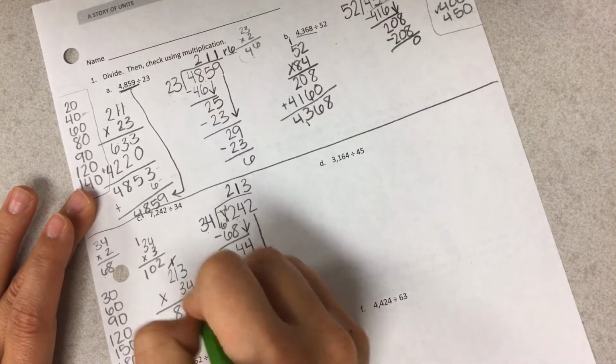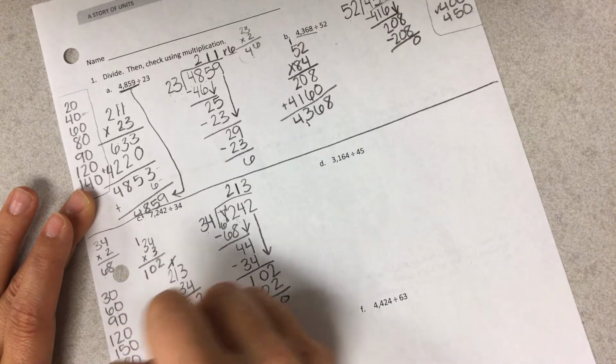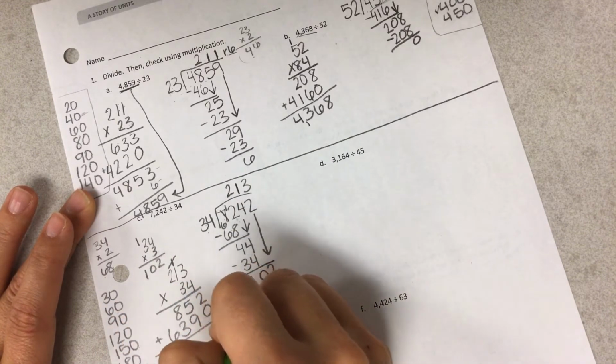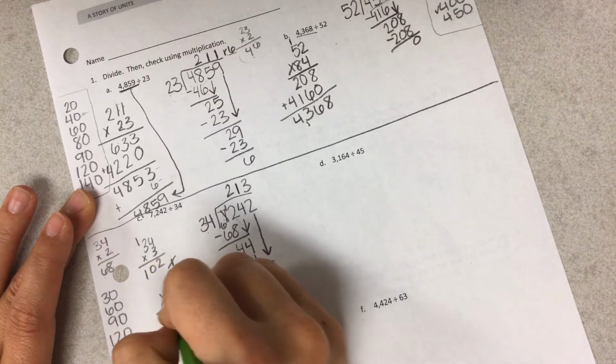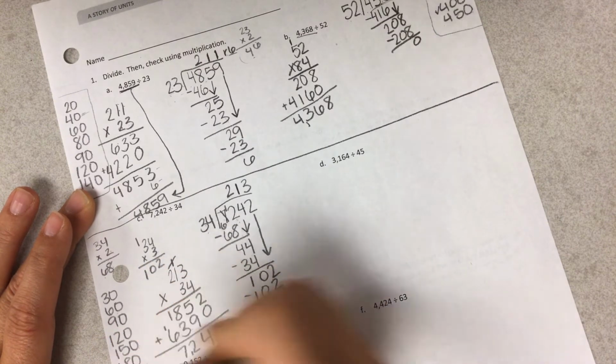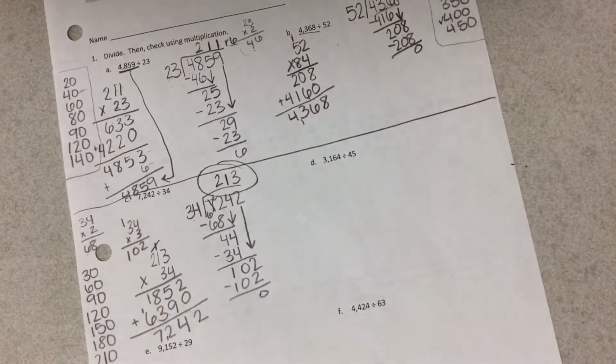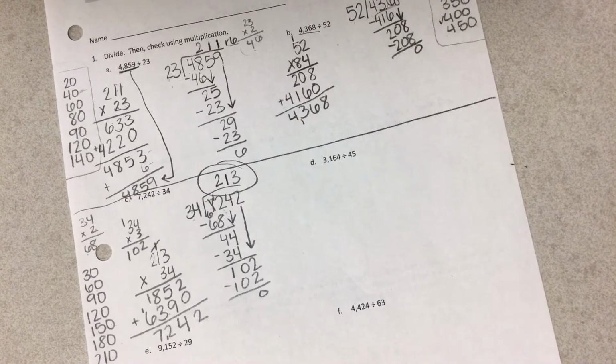I'm going to do 0, 9, 3, and then 6. I'm going to add that. I get 2, 14, carry my 1, 8, 9, 10, 11, 12, 2, carry my 1, 7,242. It checks, so that would be what my answer is. So just remember, not all the time, guys, are we going to have remainders.